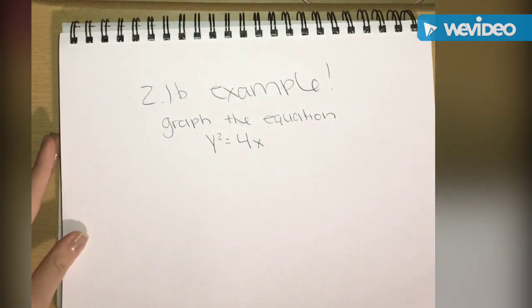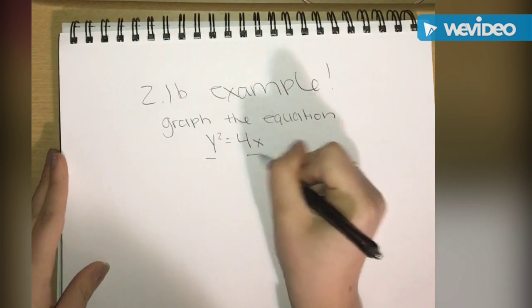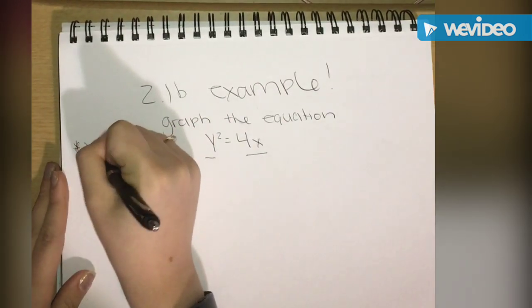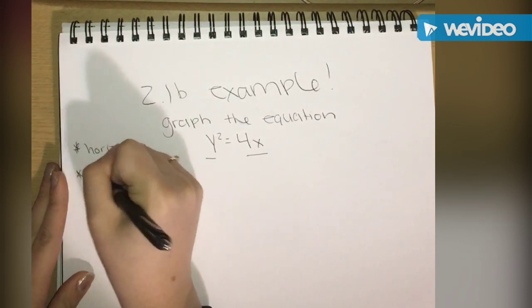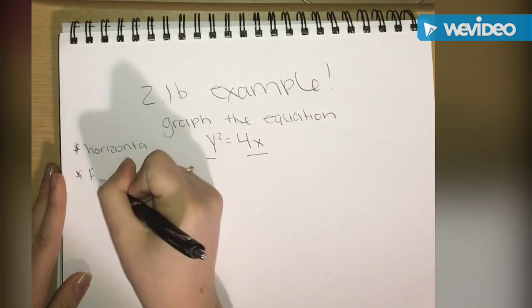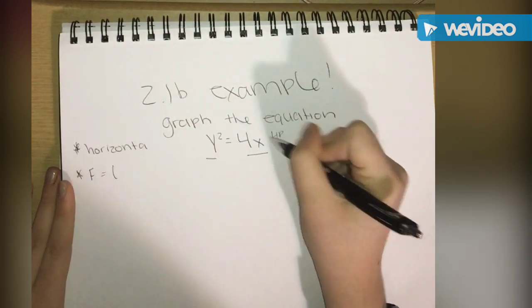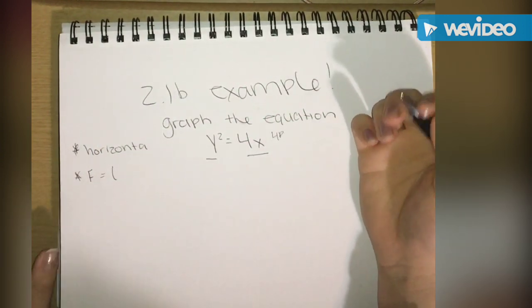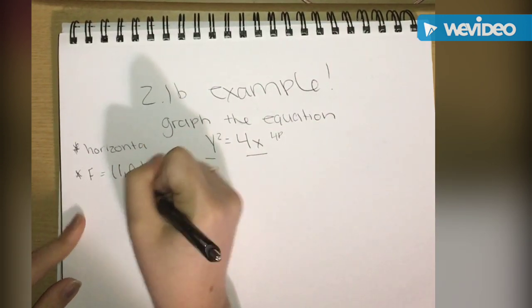We know that it's horizontal because of the y and the x. Then we know that our focus is 1, because 4p equals 4, so we divide 4 by 4, which equals 1. So we go 1, 0.